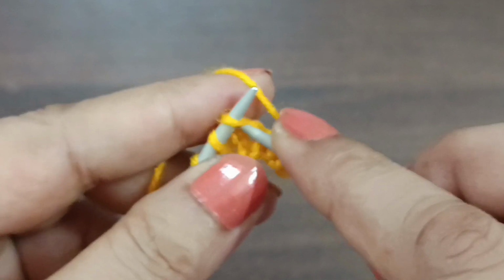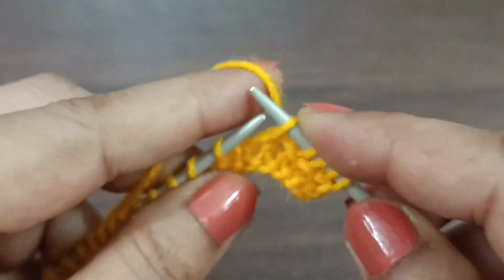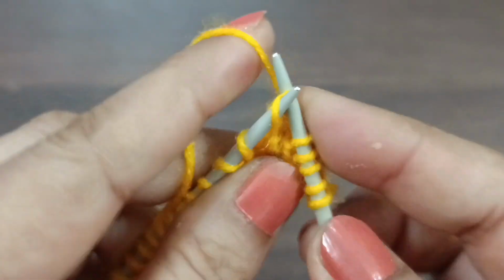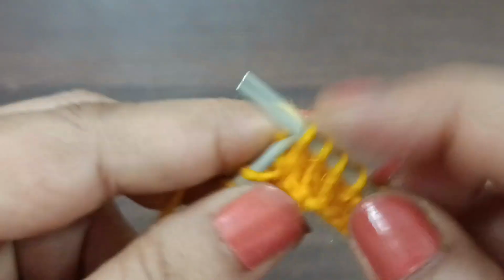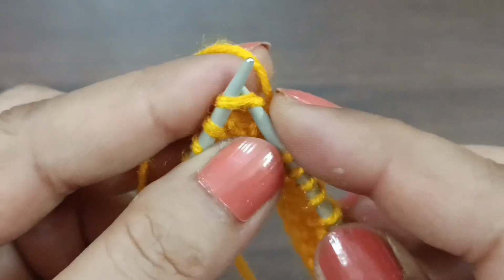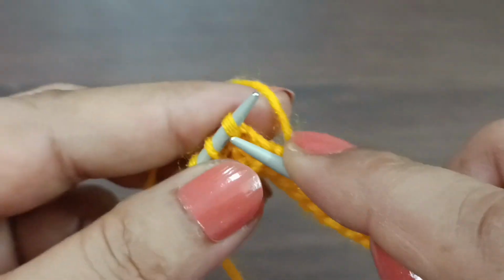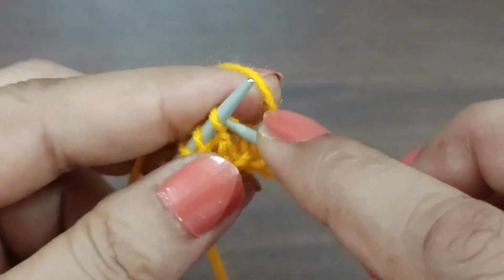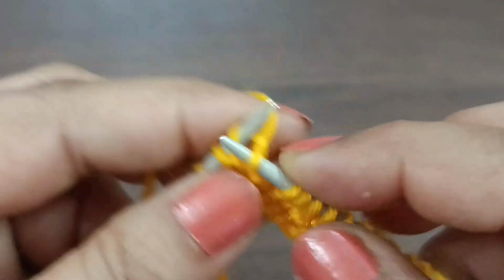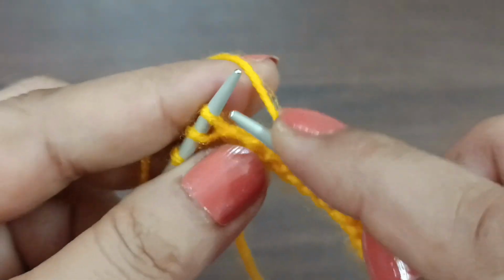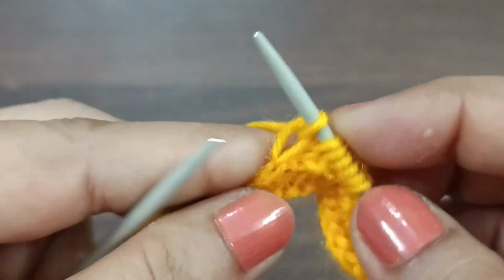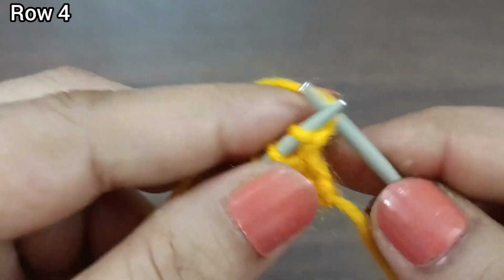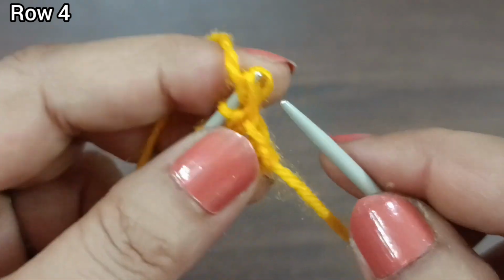Again knit these all stitches till the end of row. Knit edge from right side. Third row is complete. Now this is fourth row, wrong side row. Again we make this row same as row second.